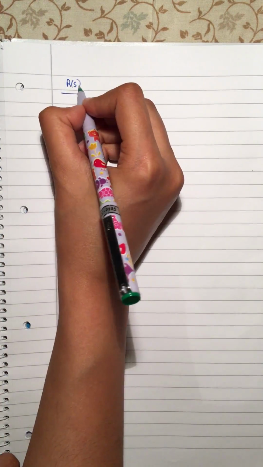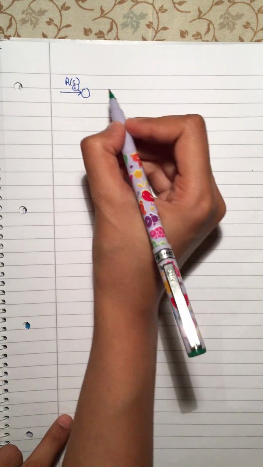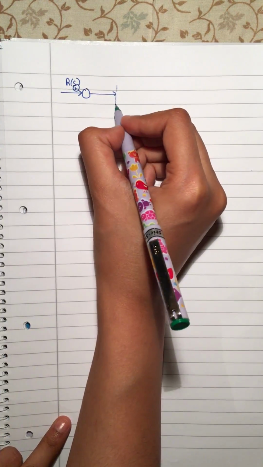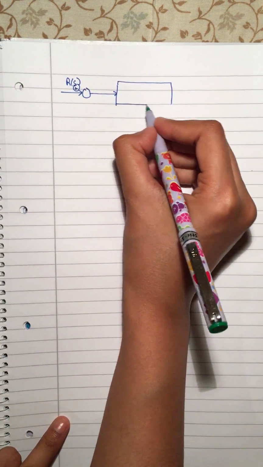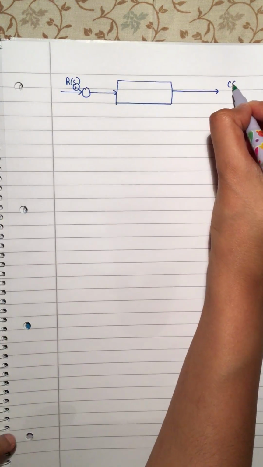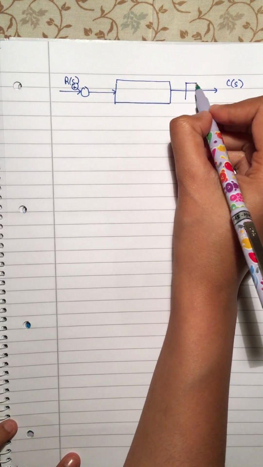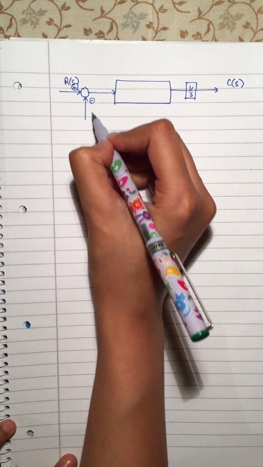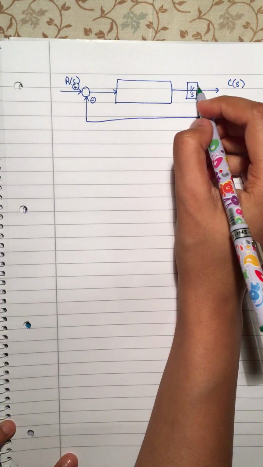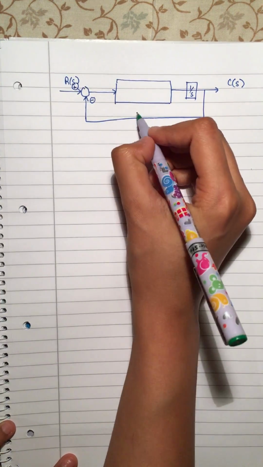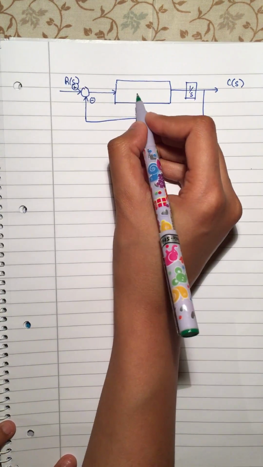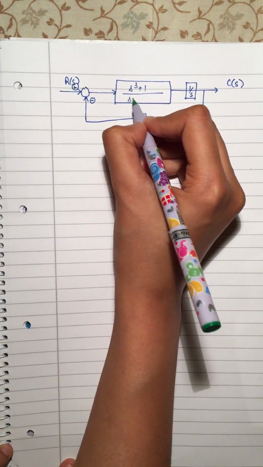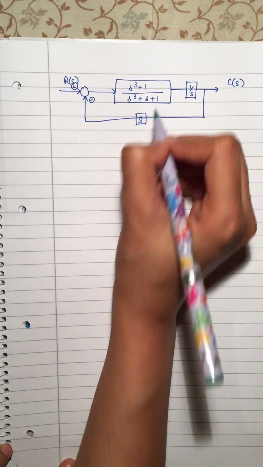This is R(s), positive. Now that feedback loop is already eliminated. So our new one will be here, and it's going out as C(s). And here we got 1 by s. And this one is another feedback loop from the backward. And it's going here, and it has s inside. And this one we just found, it was s cube plus 1 divided by s cube plus s plus 1.